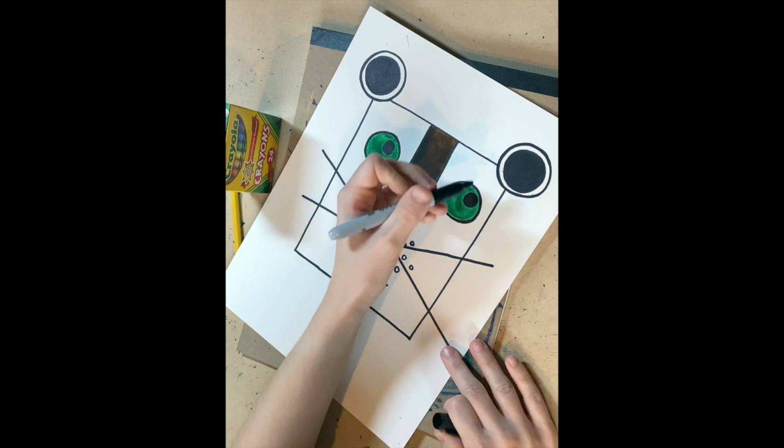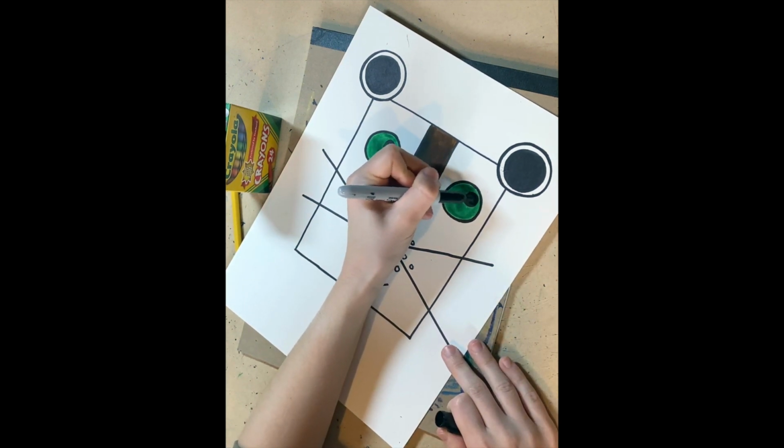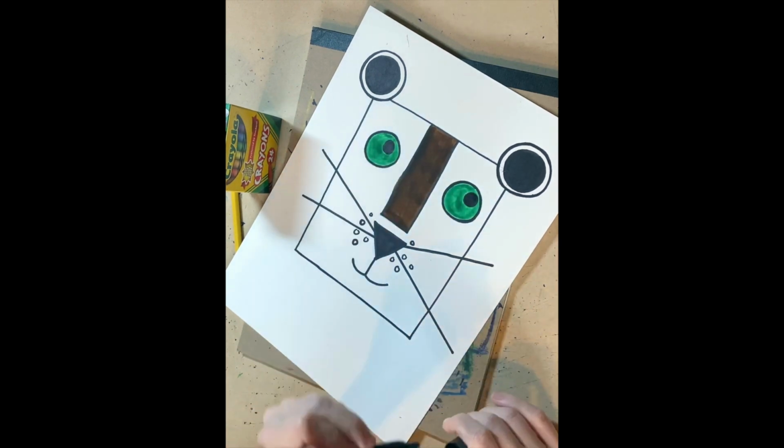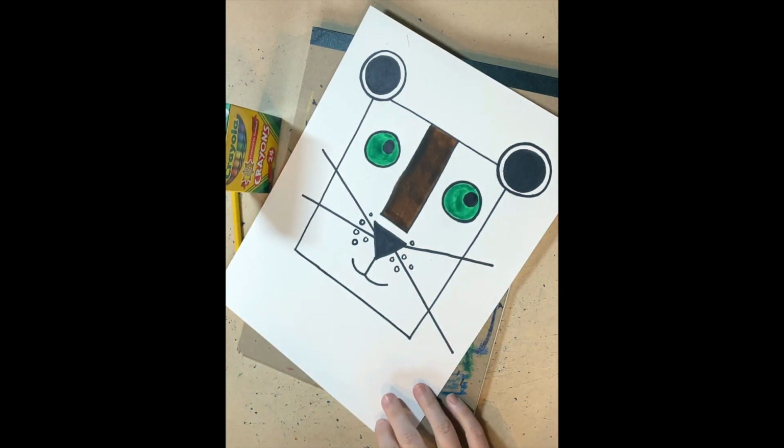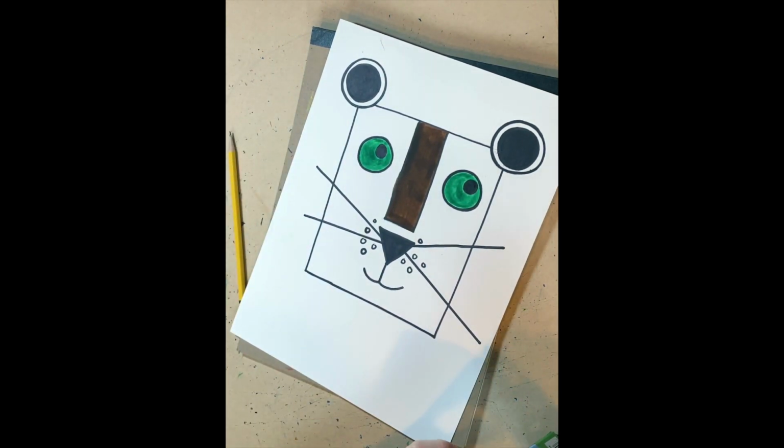Now, I'm gonna just take this again and color the inside of this. So now that the facial features are colored inside, we're gonna color the ears and the body. Now, for the brown, I'm going to use, let's see.